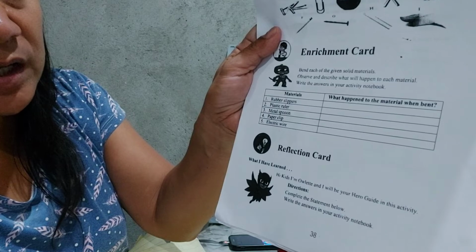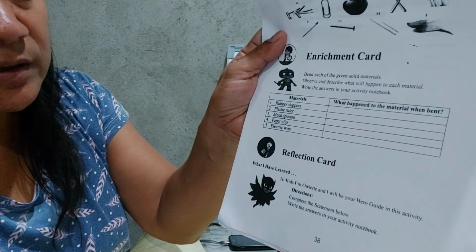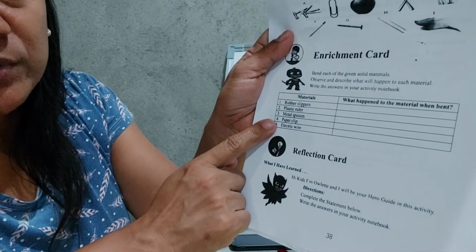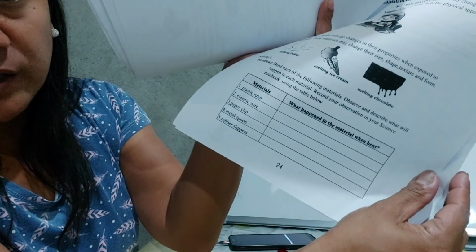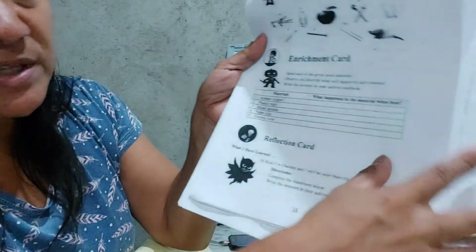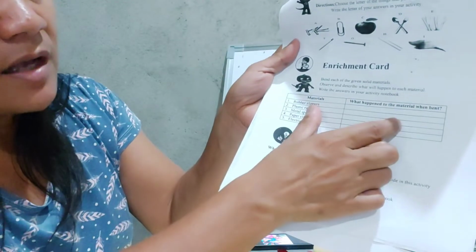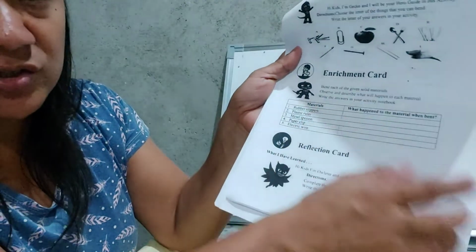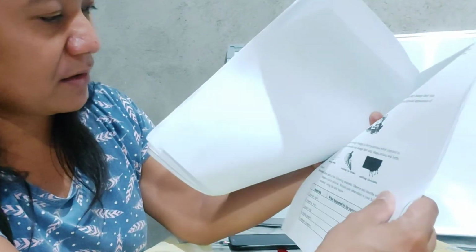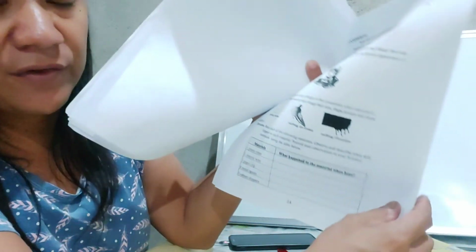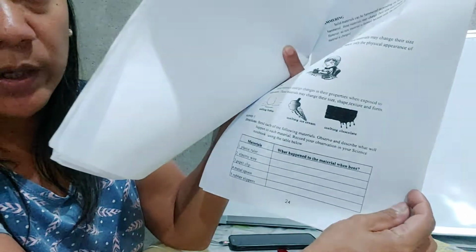Tingnan po natin nakalagay dito sa may enrichment card. So, kung mapapansin po ninyo, parang ginawa na natin ito. Nandun po siya sa page 24. So, I think kahit na hindi na po natin ipasagot ito sa ating mga anak kasi same lang po siya, instruction. Nakalagay din siya sa enrichment card. At saka dito sa may activity 1 na nasa page 24.